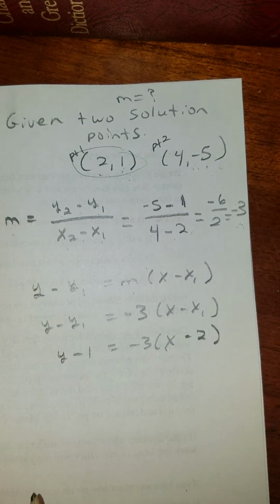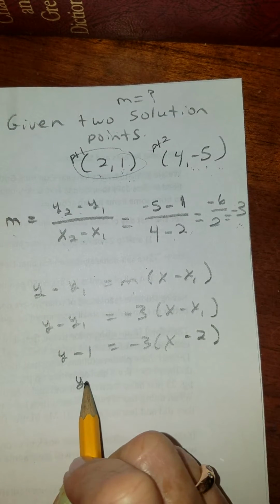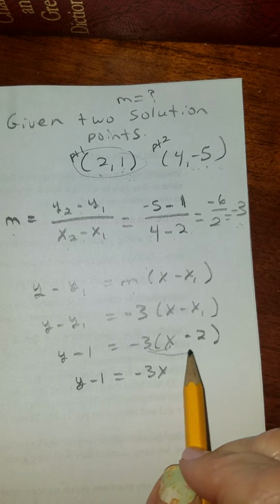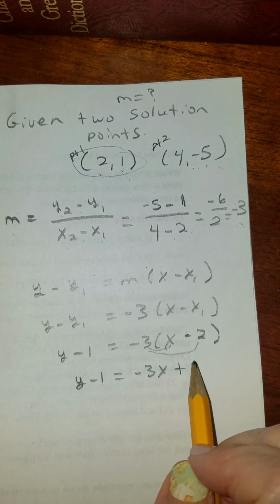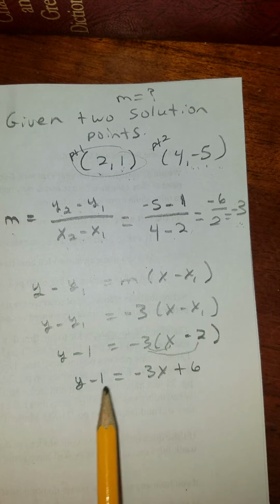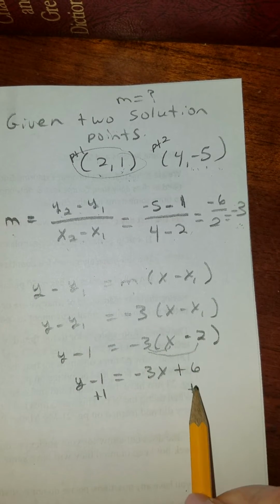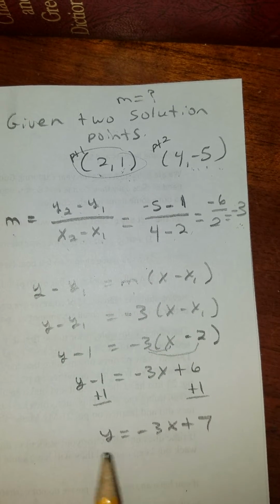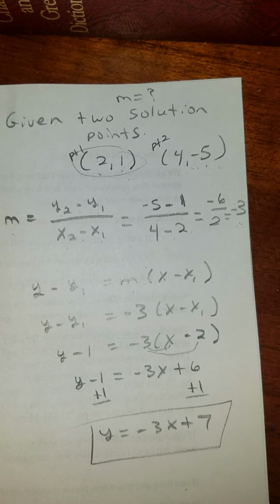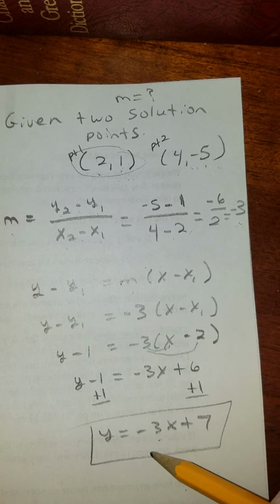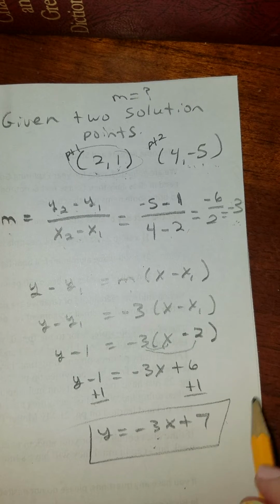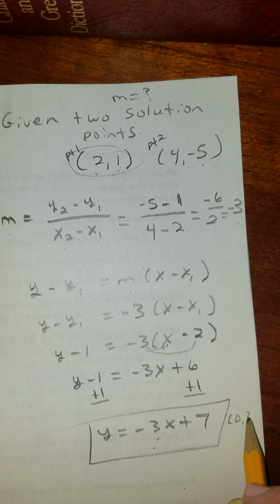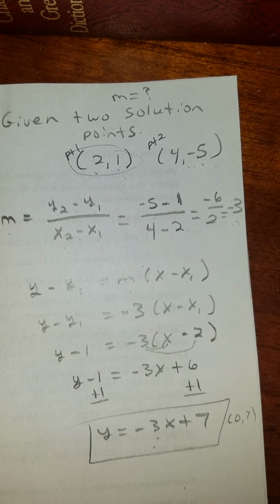And I'm going to now solve for y. So I get y minus 1 equals negative 3 times x, which is a negative 3x. A negative 3 times a negative 2 is a positive 6. Still solving for y, so I've got to add 1 to both sides. I get y equals a negative 3x plus 7. Here is my equation of the line. Remember, my slope was a negative 3, and this is my y-intercept, right? So that's the equation of the line.